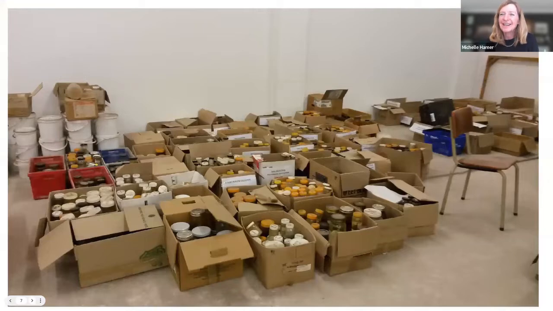So this is a picture from SCIAB, and I think this is what they were faced with when they took over an orphan collection, and just shows the scale of what you have to deal with as an institution with a big bulk of material to be accessioned. I think it's quite a nightmare.